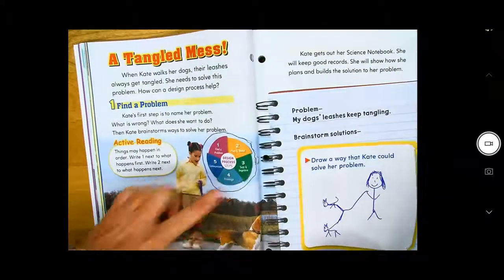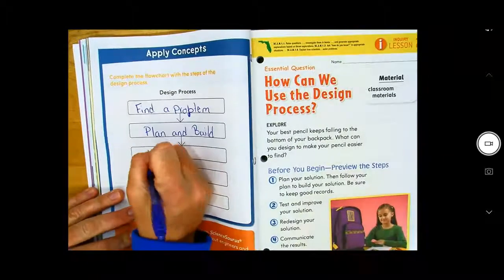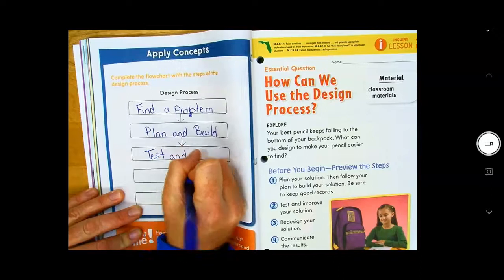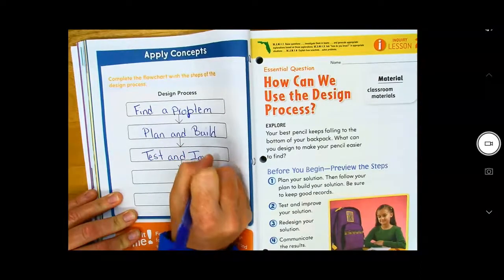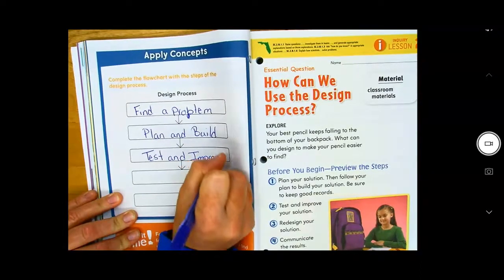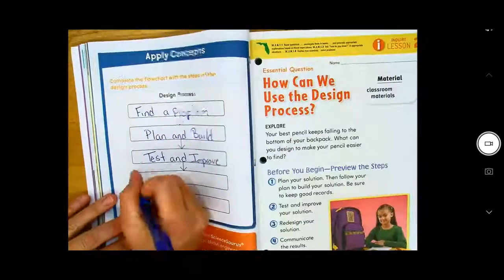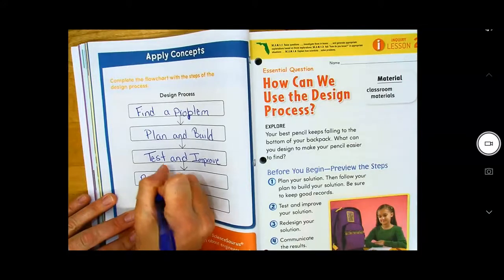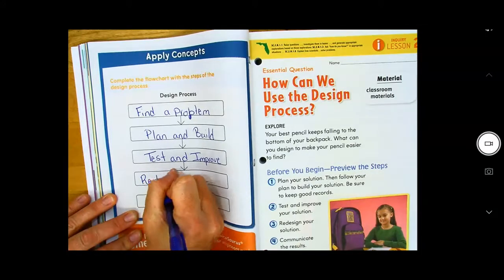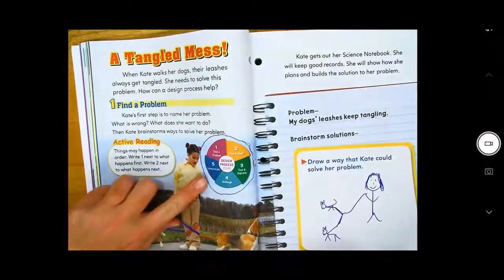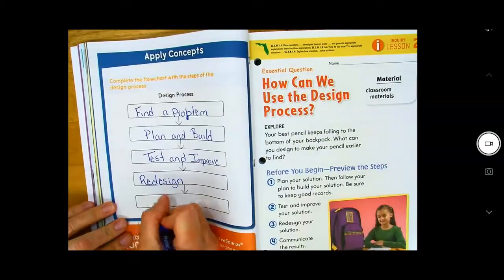Number 3, test and improve. Number 4, redesign. And number 5, communicate.